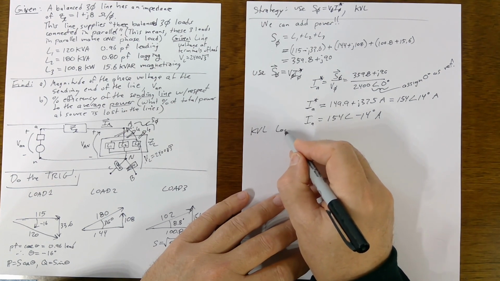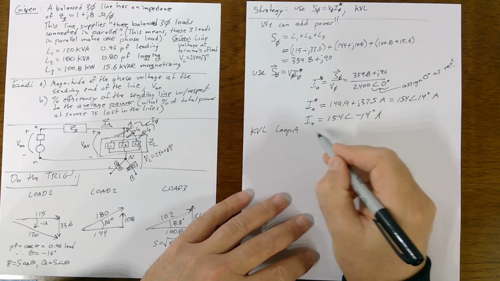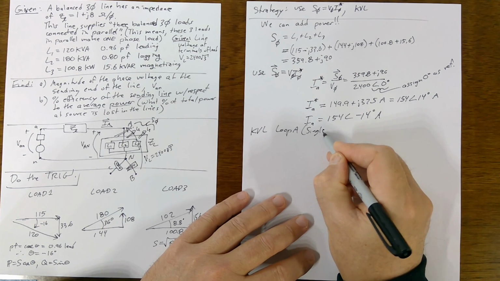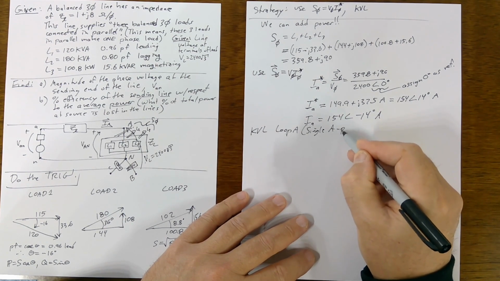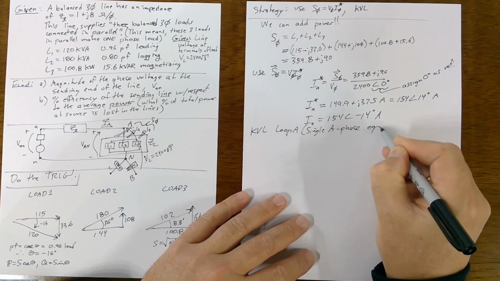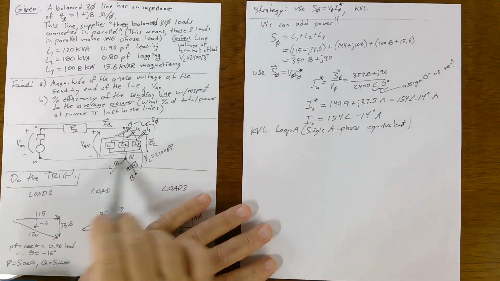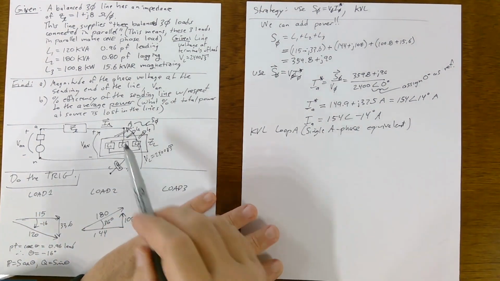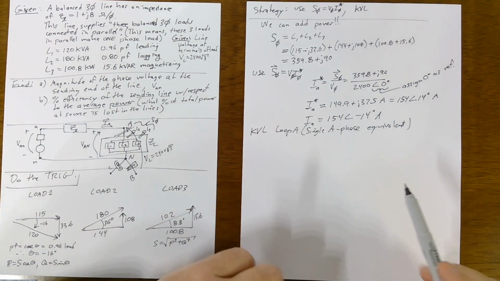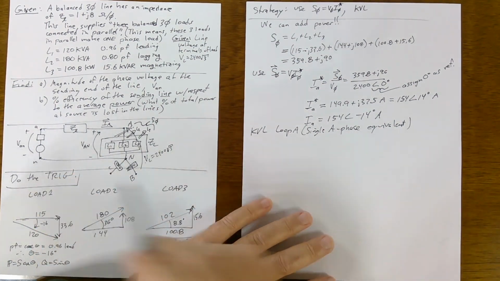So loop A, really, the single phase equivalent. I'm just talking about this loop that I drew here, because in the previous problem we had another loop, which was a lot of fun, but here we just need the single phase loop.